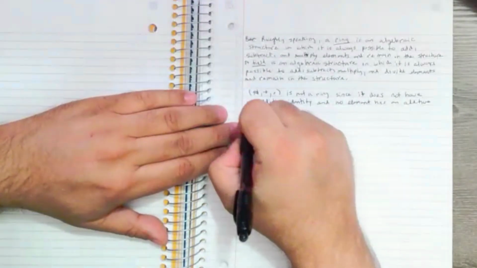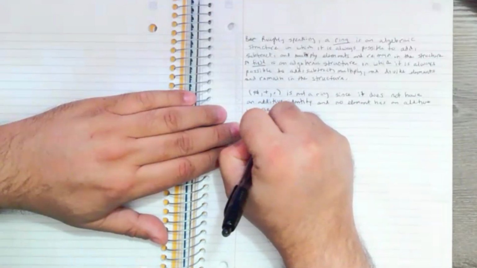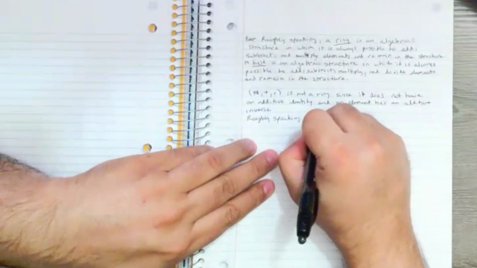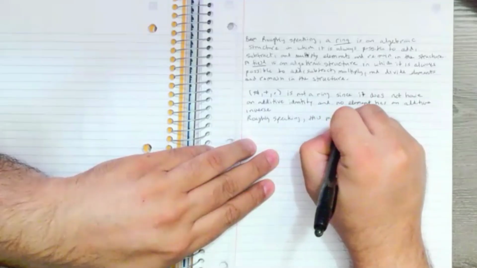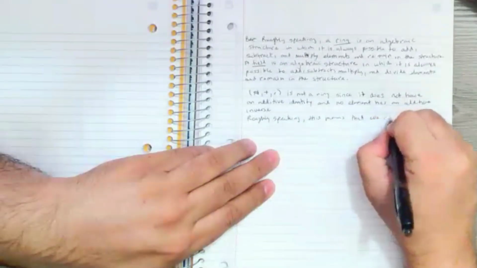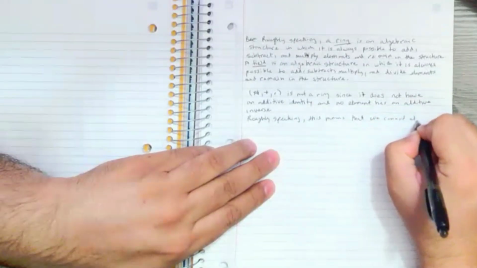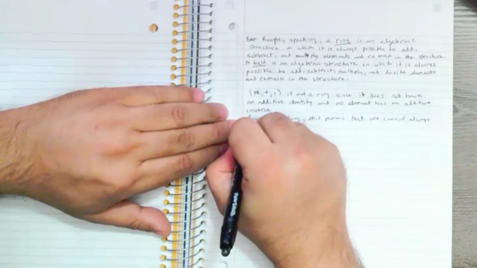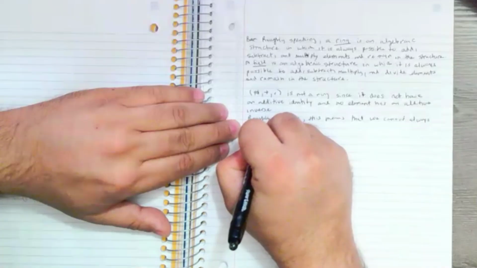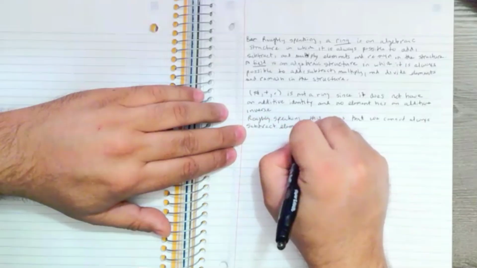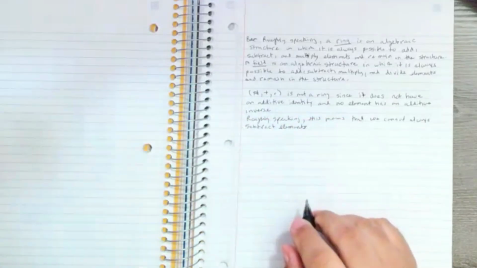So, roughly speaking, this means that we cannot always subtract elements and remain in the structure.